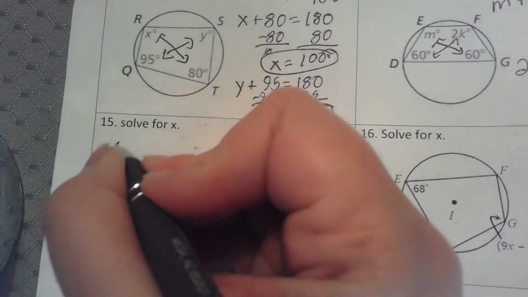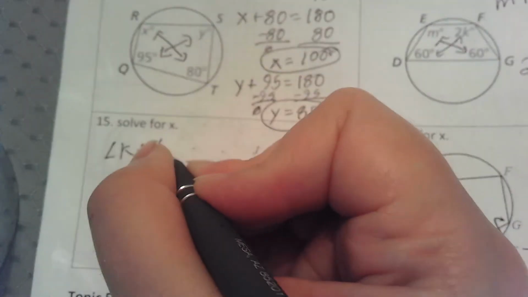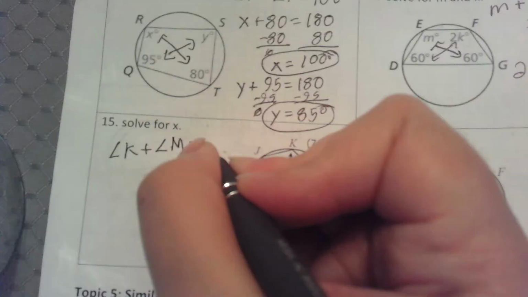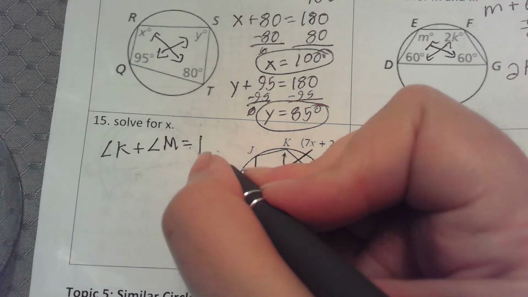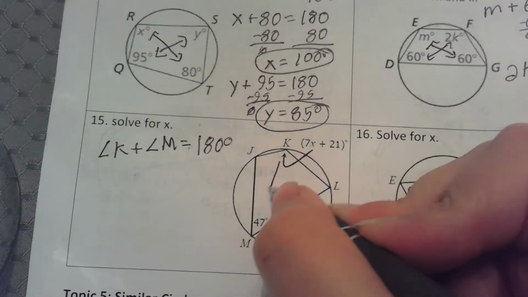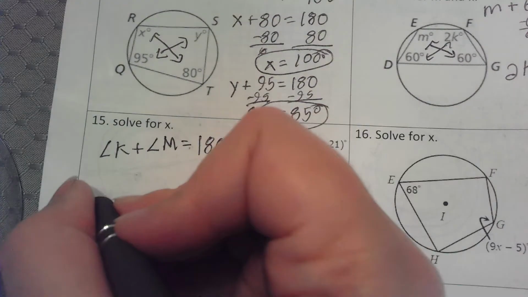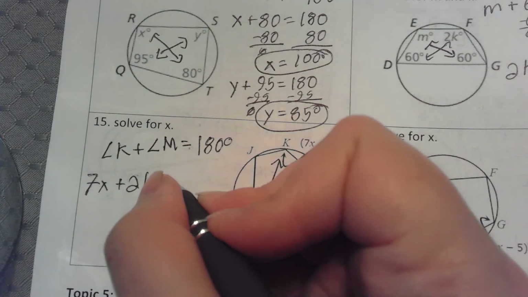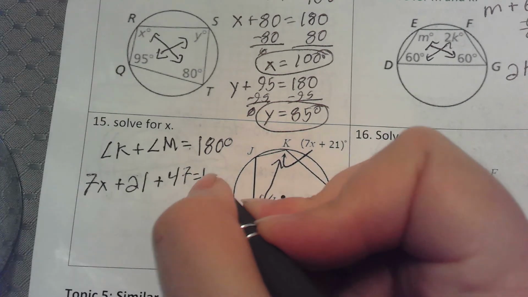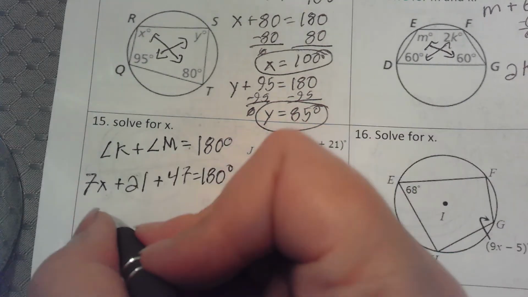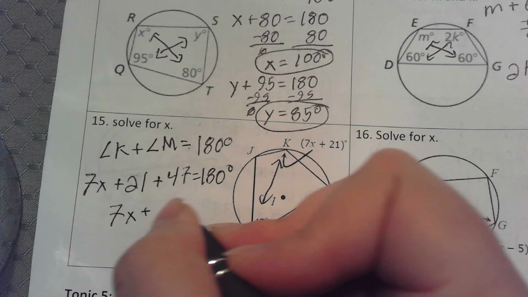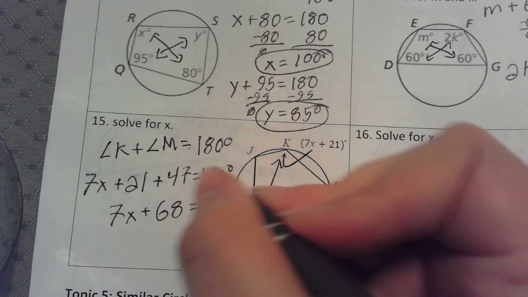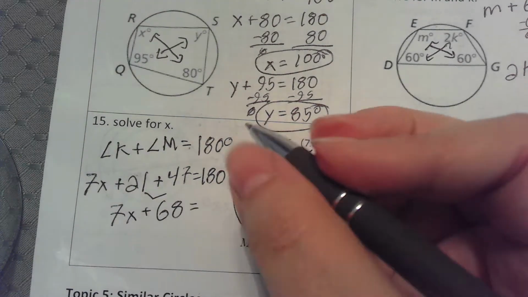Okay, move on. So we're going to do the same thing with this one, everybody. So solve for x. Remember, angle K and angle M are opposite angles inscribed in a circle, so they're equal to 180. So we're going to go 7x plus 21 plus 47 is equal to 180 degrees. We combine the like terms. So I had 21 plus 47 to get 68.